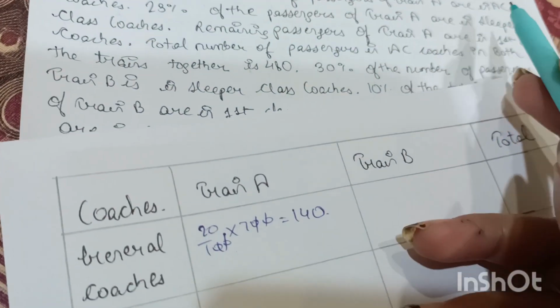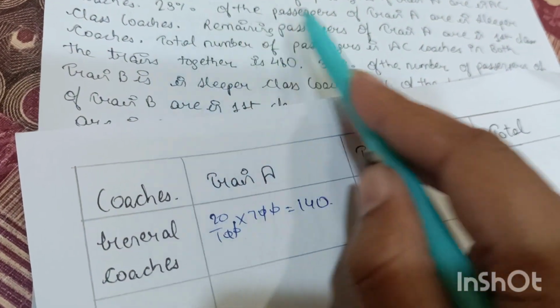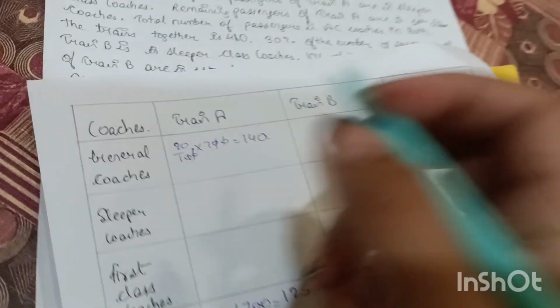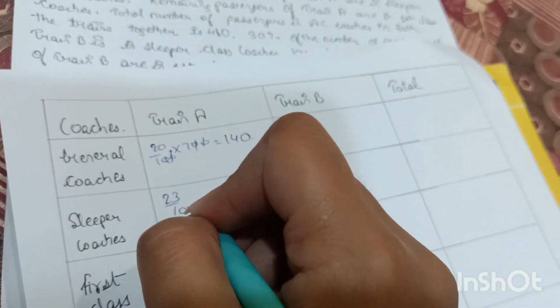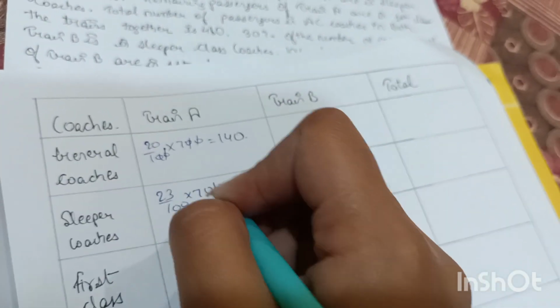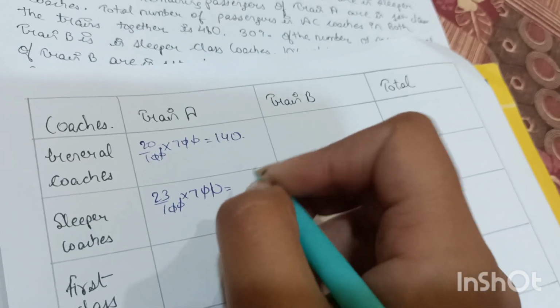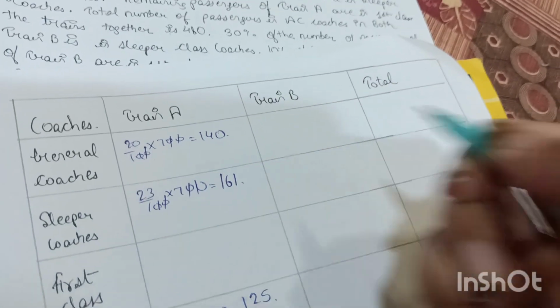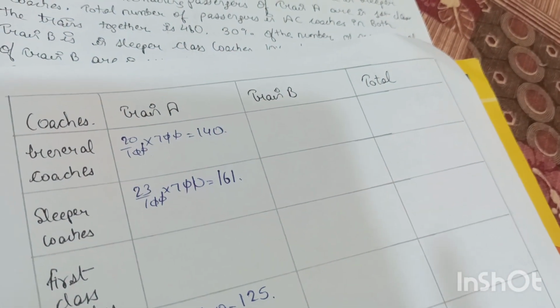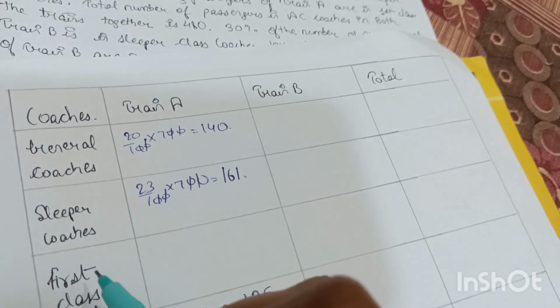Okay, so let's see next. 23% of the total passengers are in sleeper coaches. So 23 upon 100 into 700. When you cancel it out, you will get the value as 161. Then the remaining are in first class.